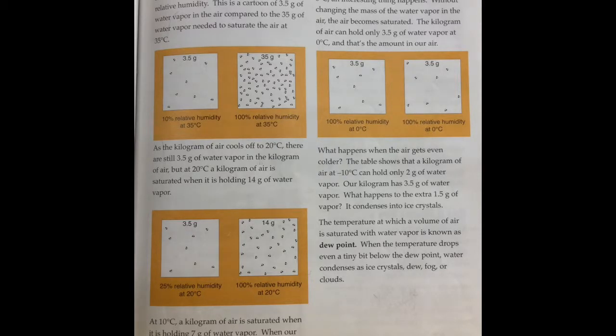On the right-hand side, the 100% relative humidity. That means it's holding as much as it possibly can. And that as much as it possibly can is 35 grams. Next paragraph. As the kilogram of air cools off to 20 degrees Celsius, there are still 3.5 grams of water vapor in the kilogram of air. But at 20 degrees Celsius, a kilogram of air is saturated when holding 14 grams of water vapor.